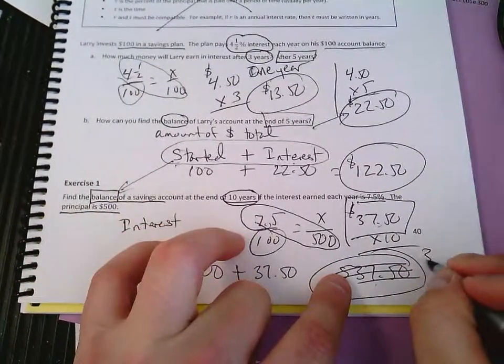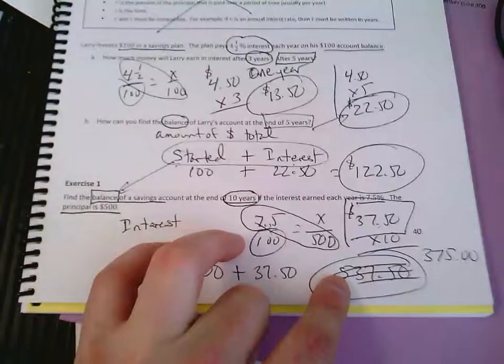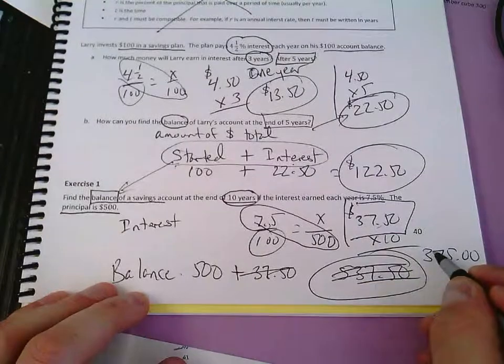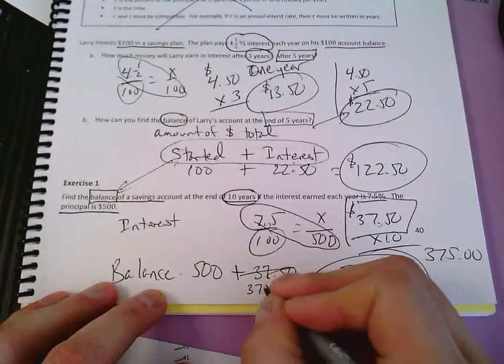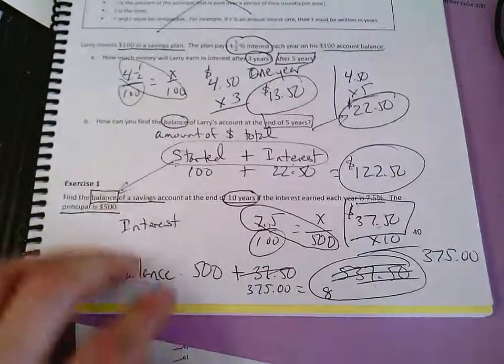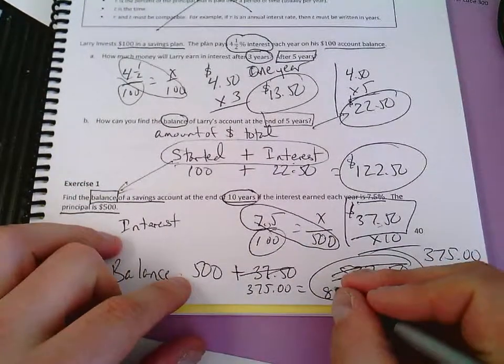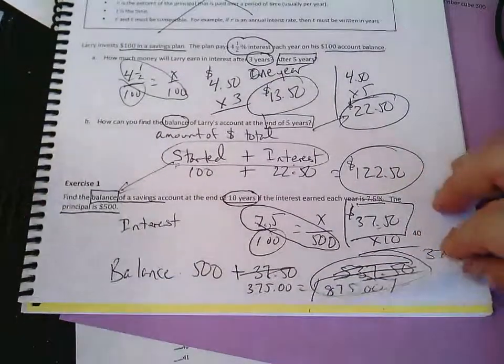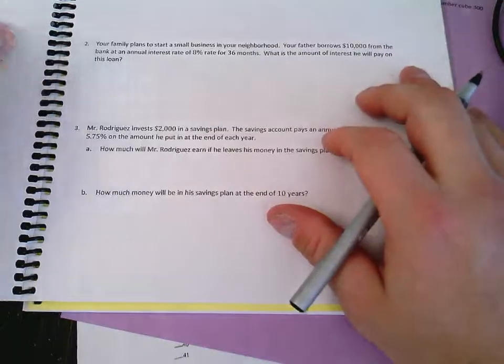This is really going to be $375. And when I add this in here, this is really $875. My mistake, so I won't make the mistake on this last example. Hit pause if you need to get back to that.